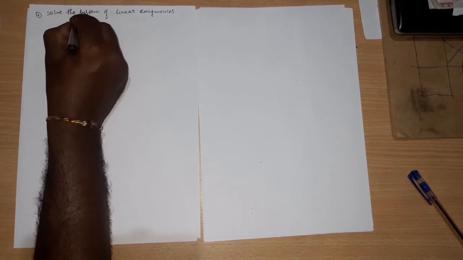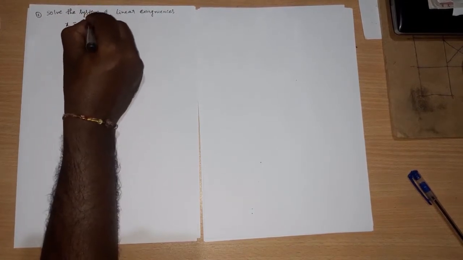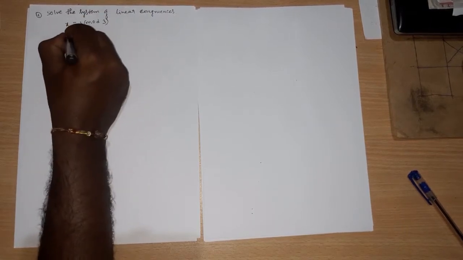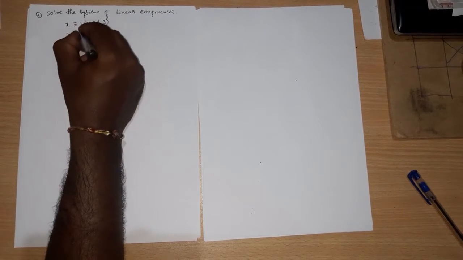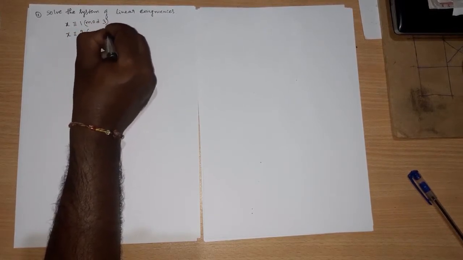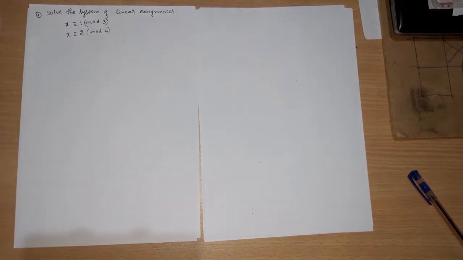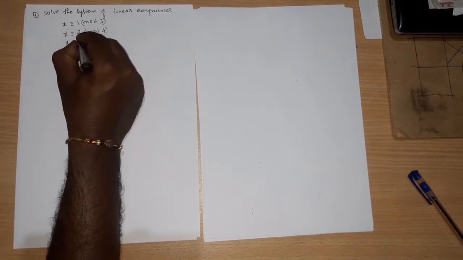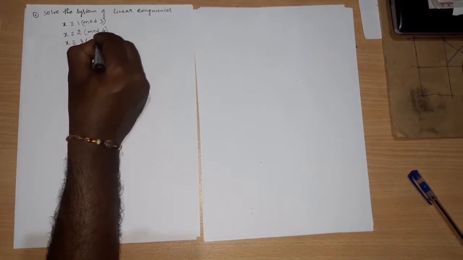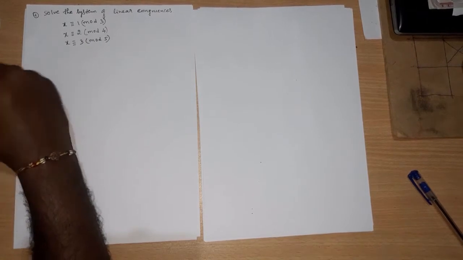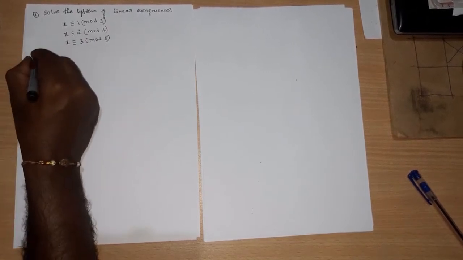So x is congruent to 1 mod 3, x is congruent to 2 mod 4, x is congruent to 3 mod 5. So, solution.